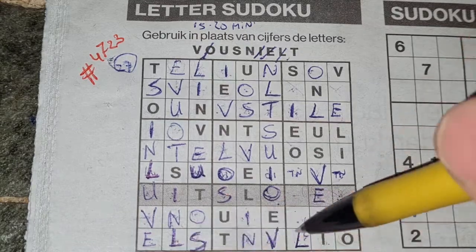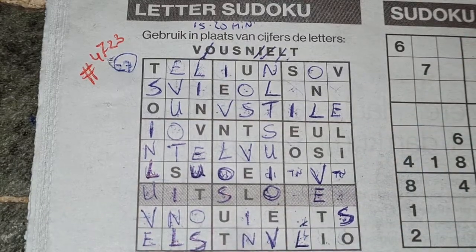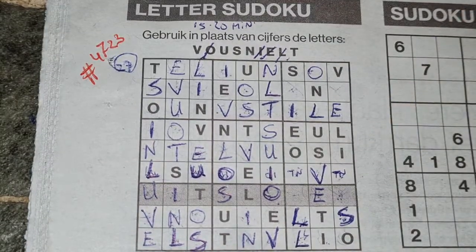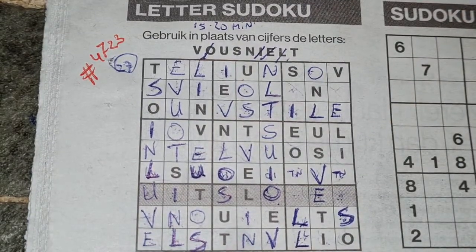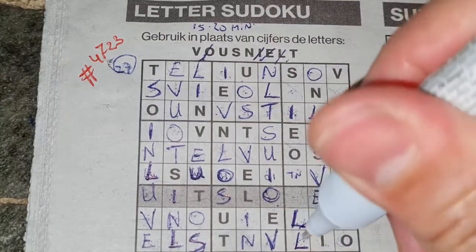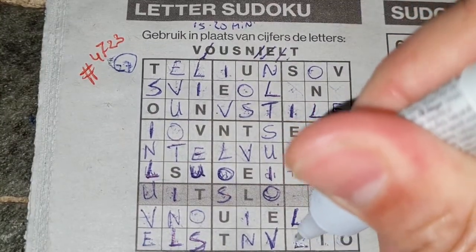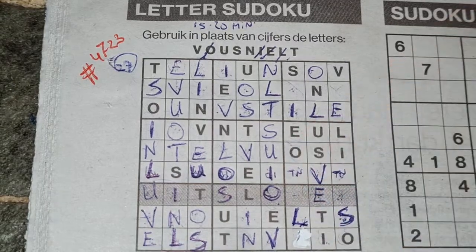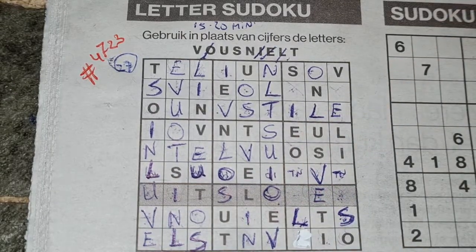Oh, double L. What a mistake. This should be the L. Put it in the wrong box. The wrong box. Alright, so one letter is missing.